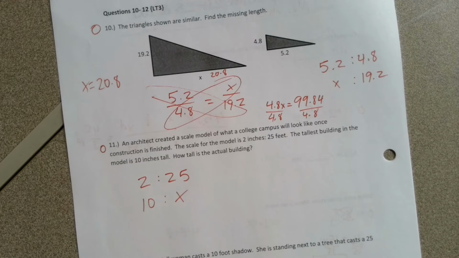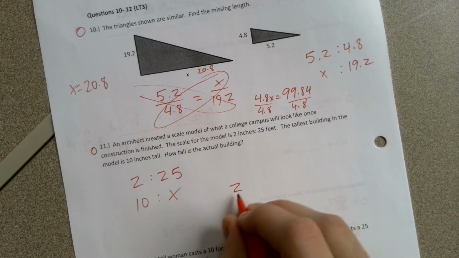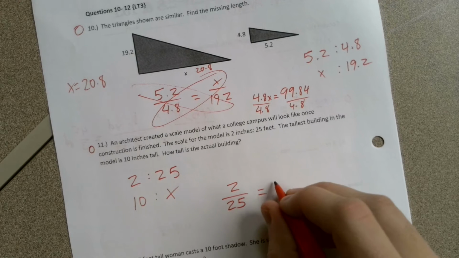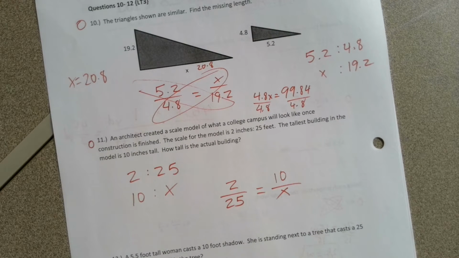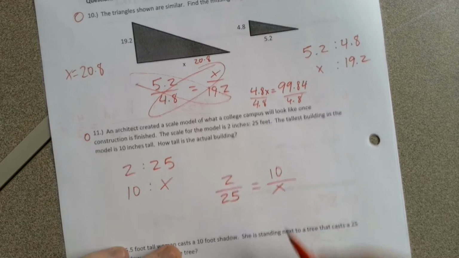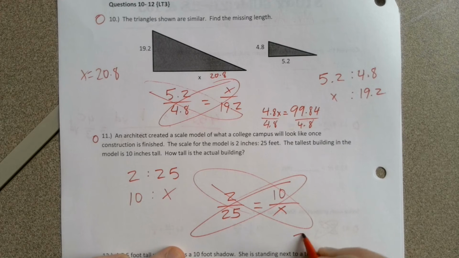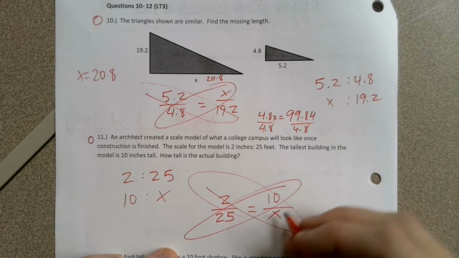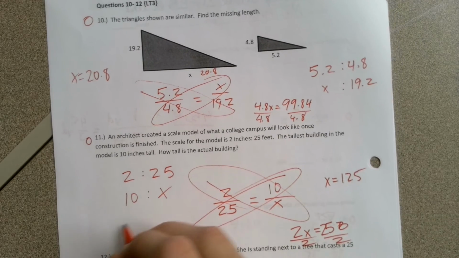We don't know that. We set it up just like we did the last one. We're setting up our proportions again. We can do this just like this. That's one of our proportions. Set that equal to the other. These are going to be similar proportions. This is when we're going to use this cross-multiplying method. Cross-multiply here. Cross-multiply here. We get 2x equals 250. Divide each side by 2. That gives us x equals 125.